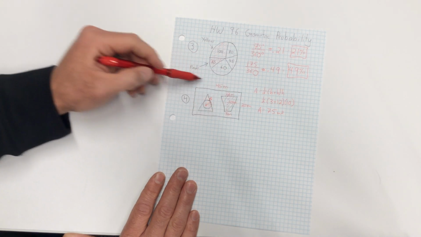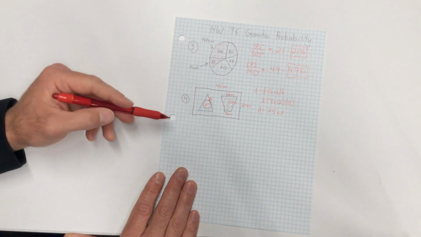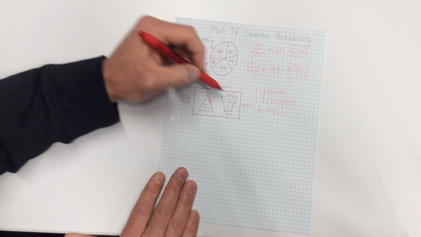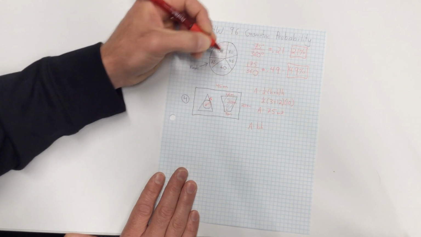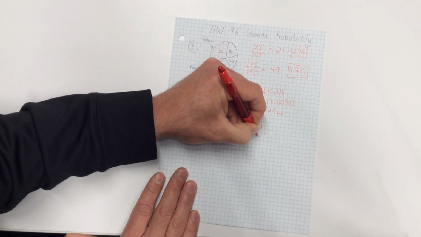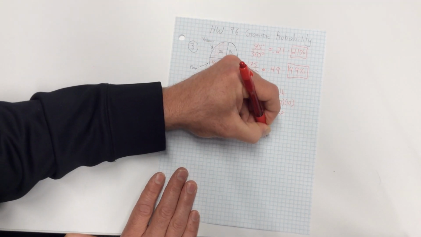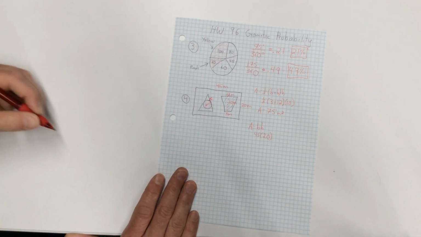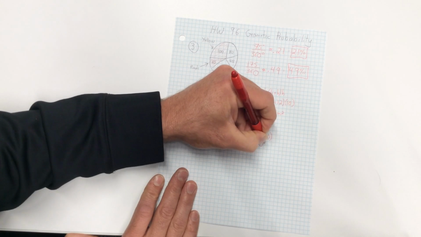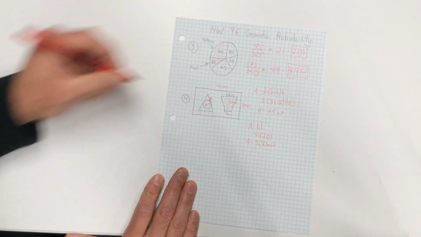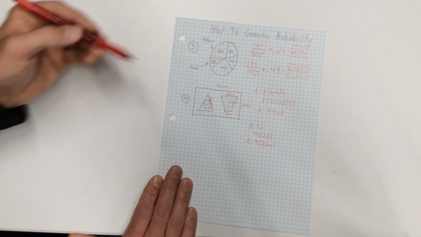Total possible area is this big rectangle, 45 by 20. So that's going to be base times height. So the area of the large rectangle is base times height, 45 times 20. And so that means it is 900. Your total sample space is 900 meters squared. So now we just set up our fraction.